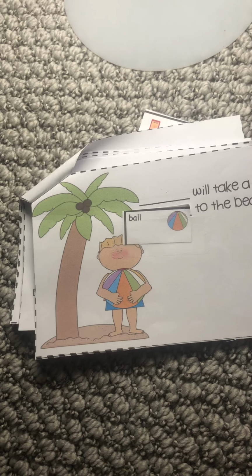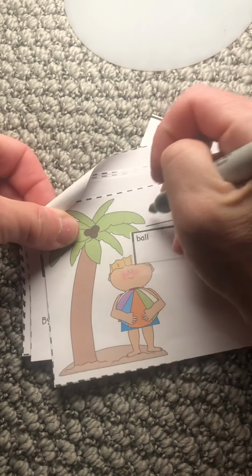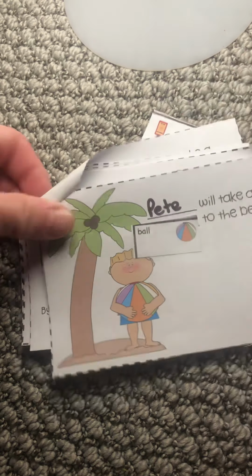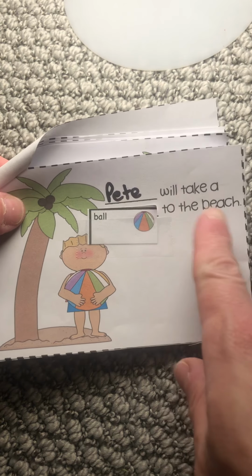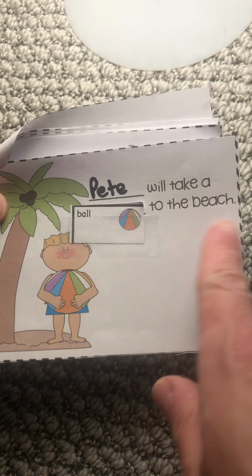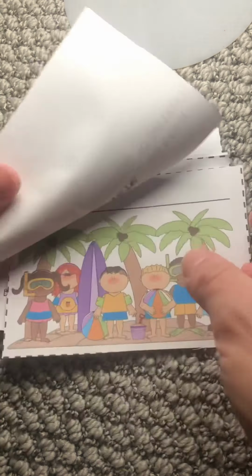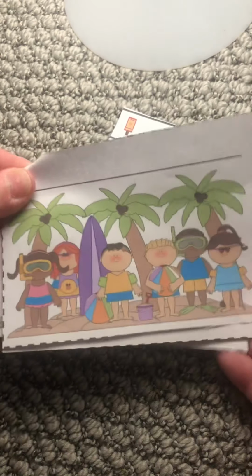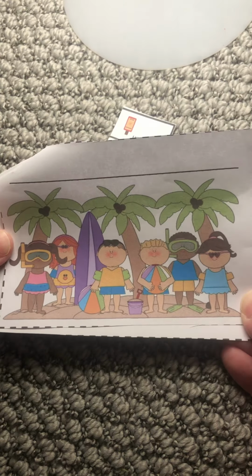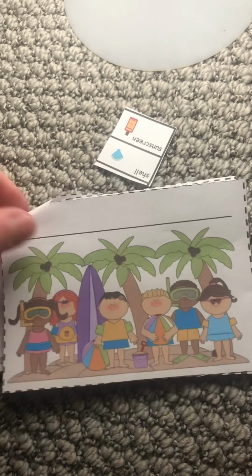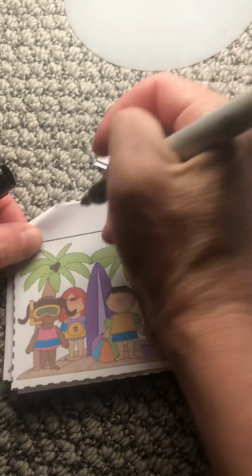Let's name him, how about Pete from Pete the Cat? Right? That was a good story, Pete the Cat at the beach. Pete will take a ball to the beach. And this is the last page with everybody there. And we can just write the end.